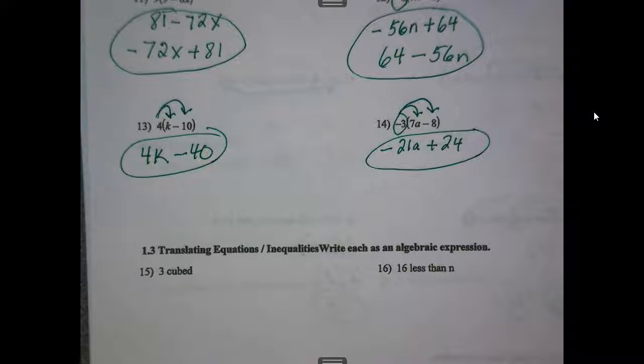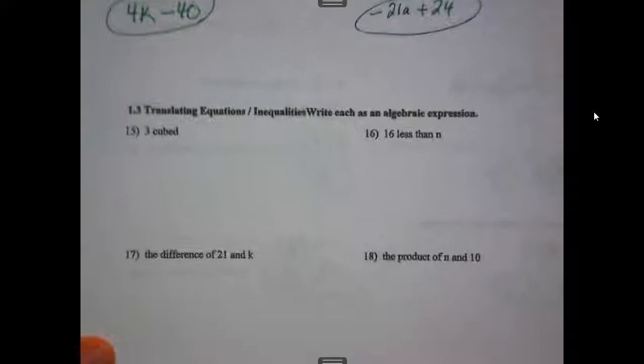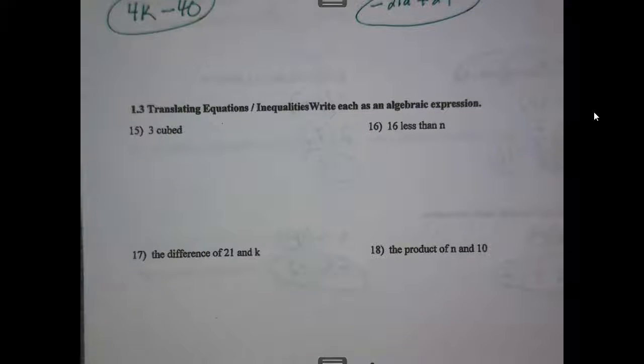Now this is the part of the quiz where you can use your note sheet that I gave you, right? You don't have that? Hang on, let me pause this.